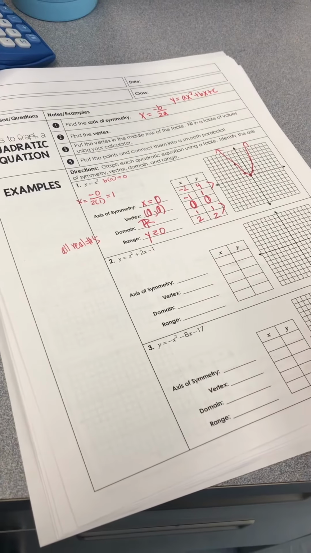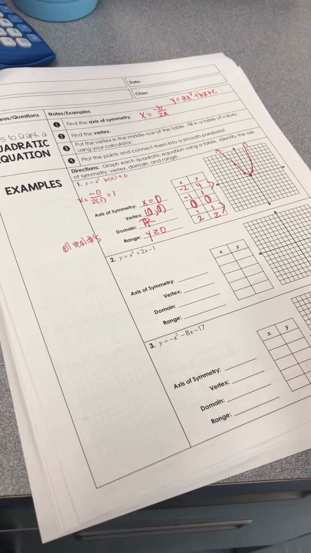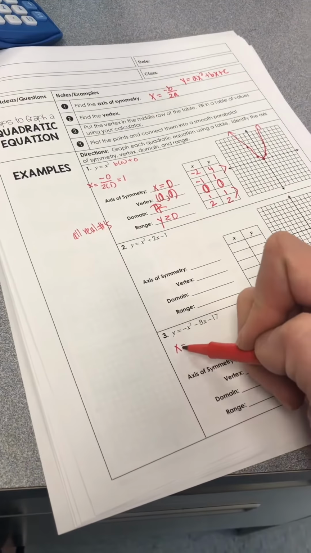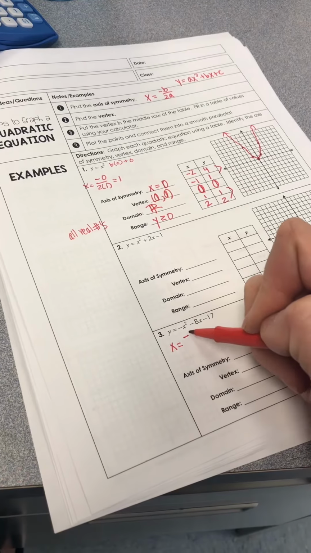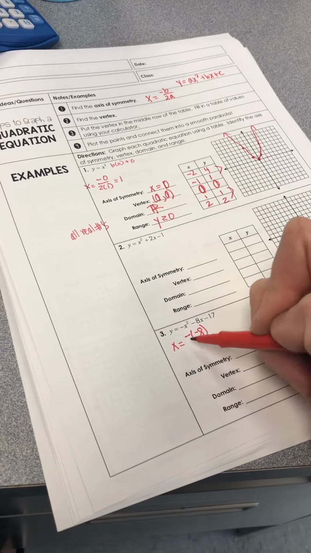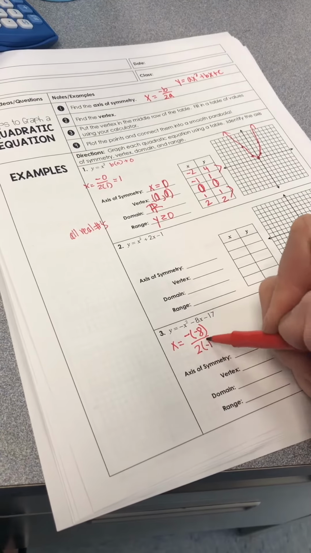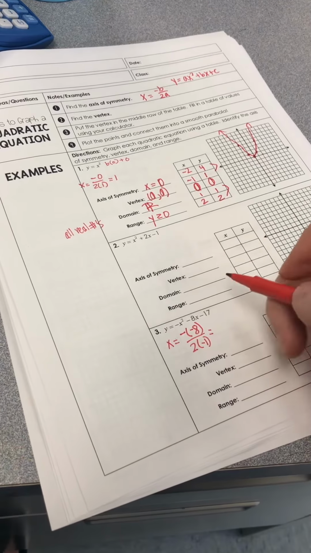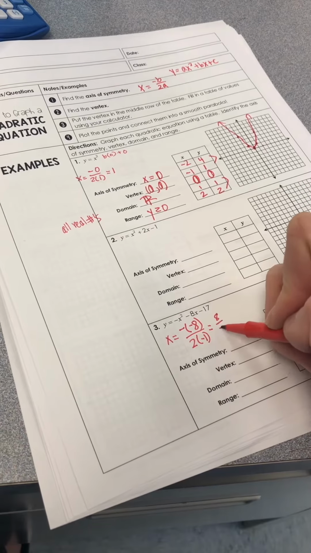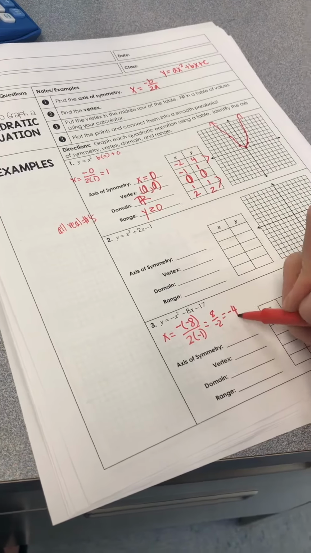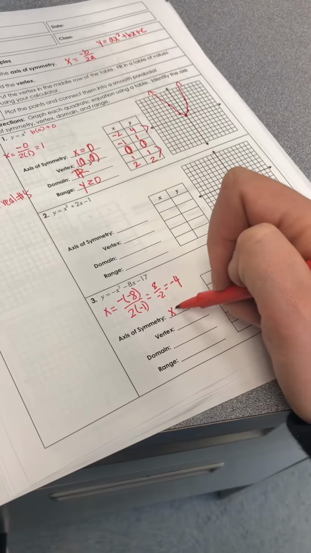Let's look at this one just for another example. We have negative b over 2a. So x equals, my b is negative, so it's like saying negative 8, right? Negative b over 2 times negative 1. So this is going to be a positive 8 over a negative 2, which is going to be negative 4. My axis of symmetry is x equals negative 4.